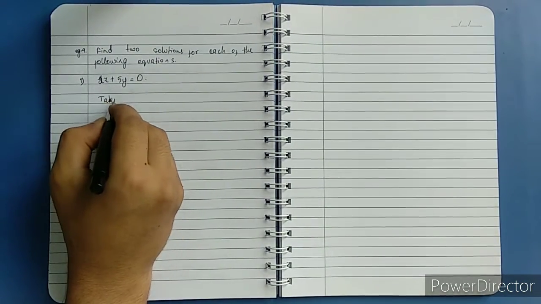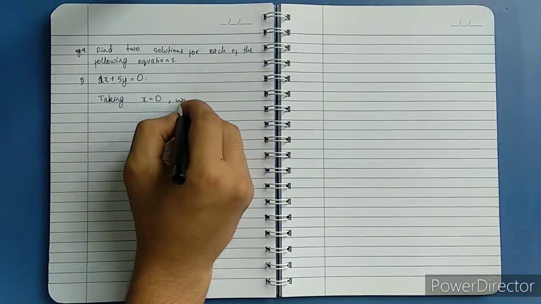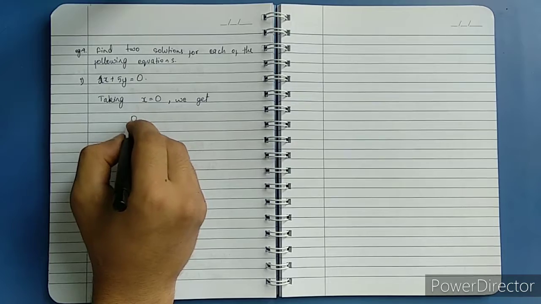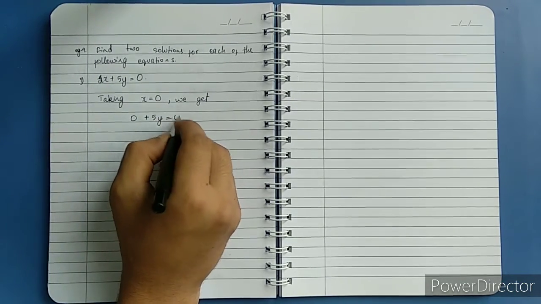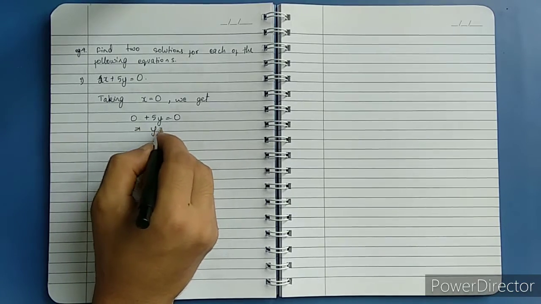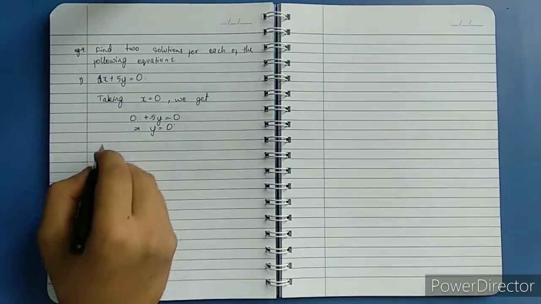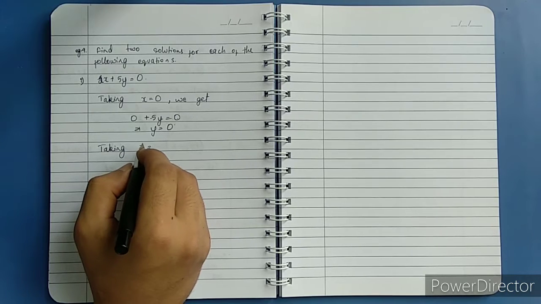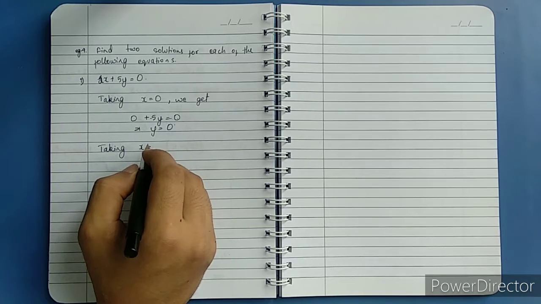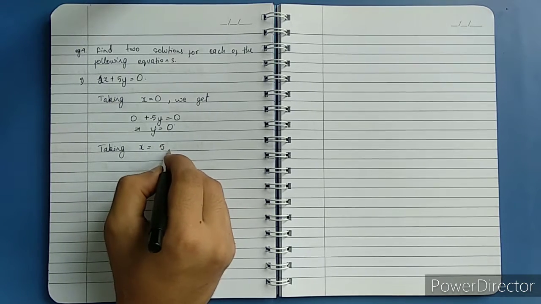So taking x equals 0, we get 0 plus 5y, 2 into 0 will become 0, plus 5y equals 0, which implies y equals 0 by 5. 0 divided by any number is 0. So this implies y equals 0. Again, say we take x as 5.